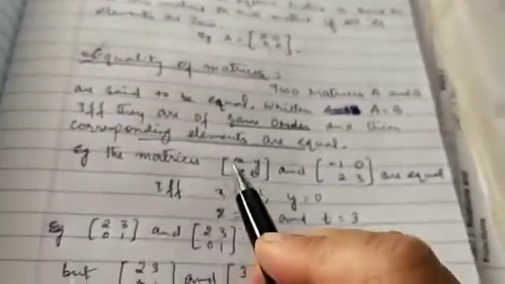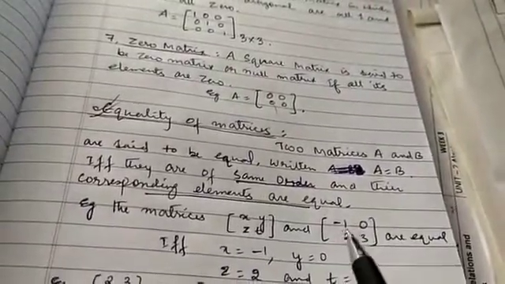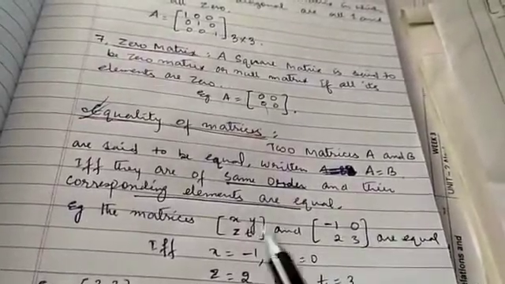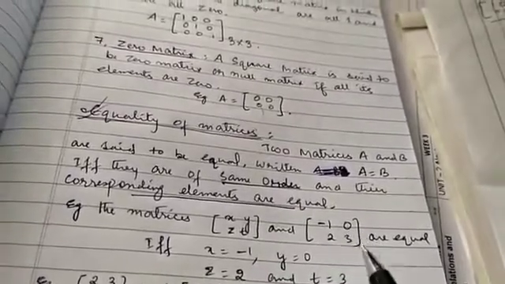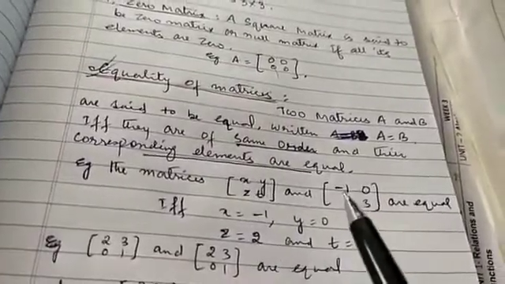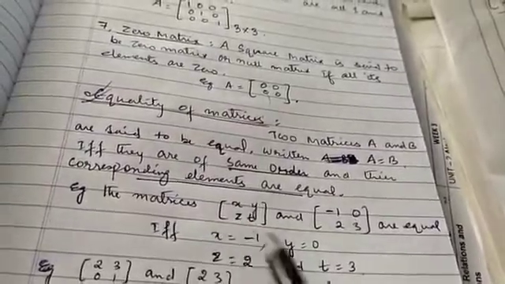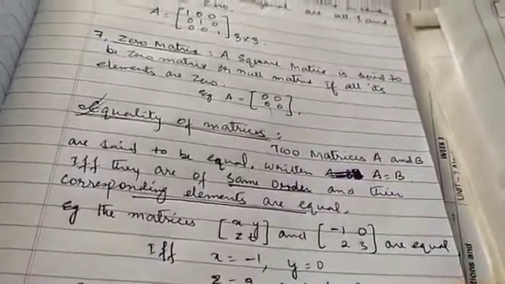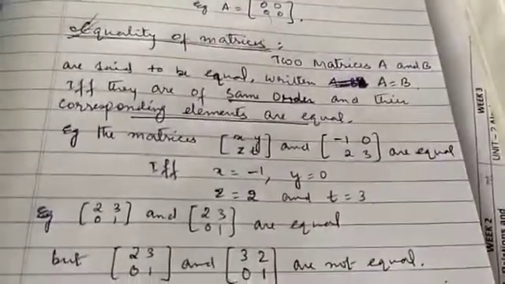Example here, the matrices x, y, z, t and -1, 0, 2, 3 are equal. Remember that if they are equal, their corresponding elements will be the same and they are of the same order. It's 2 by 2, 2 rows and 2 columns. If and only if the first element belongs to the first element, x is equal to -1, y is equal to 0, z is equal to 2 and t is equal to 3. They are said to be equal, if they are of the same order and their corresponding elements are equal.